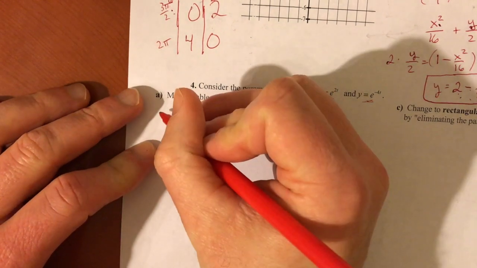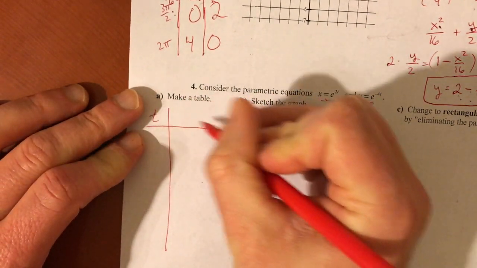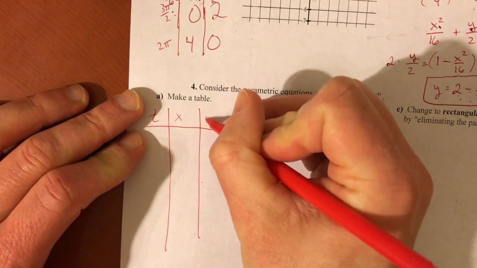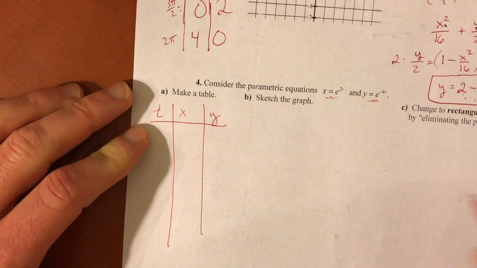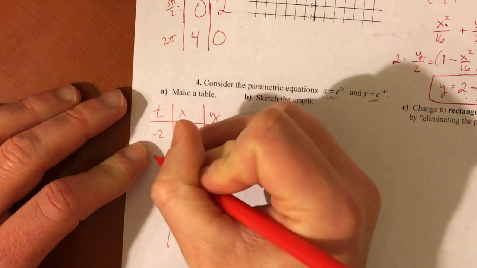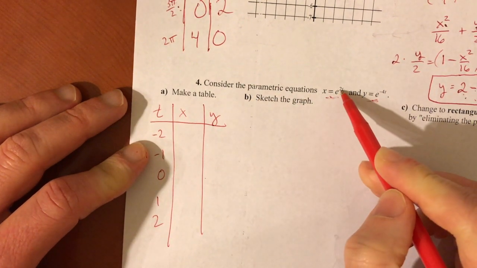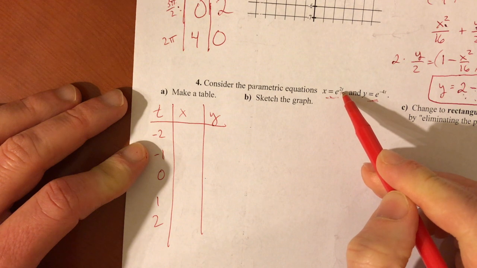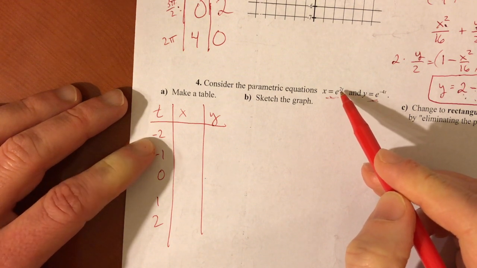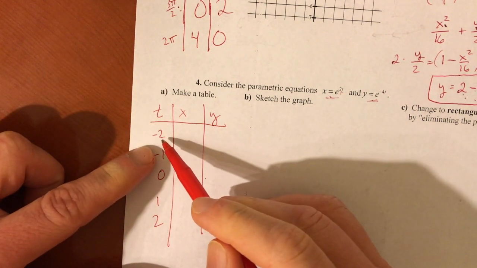Make a table. Okay, it doesn't tell us any particular restrictions on t. So I'm going to try a couple negatives and a couple positives. Unless there's any sort of domain restrictions here, but t is this exponent. You can plug in anything you want for exponents: negatives, zeros, positives. So why not try a little bit of each just to get a sample of what's going on.